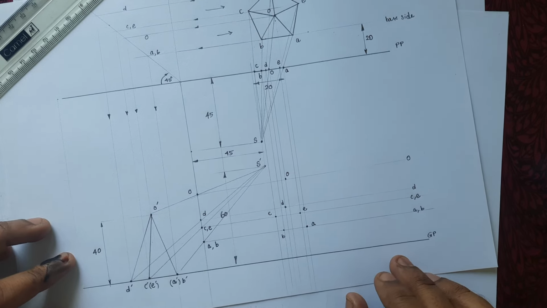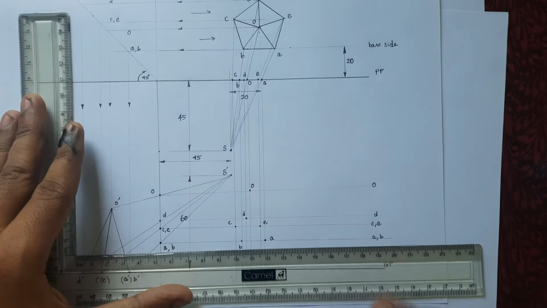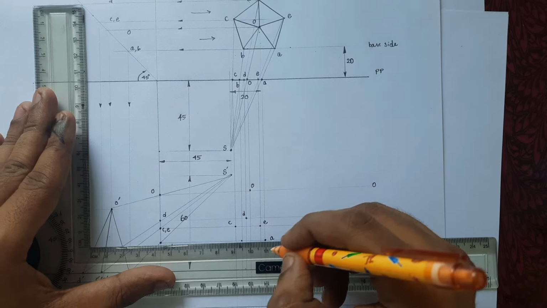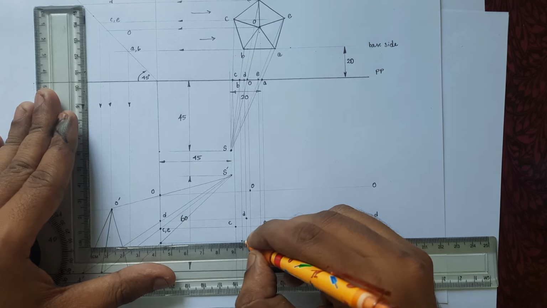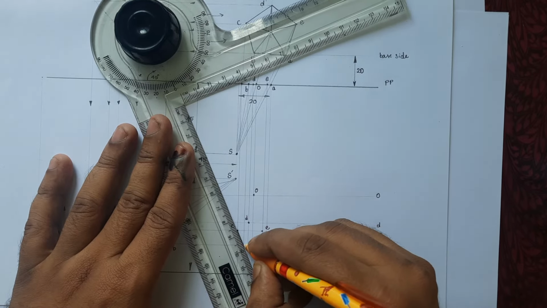So now all the points are drawn, and after that the right extreme point is A, the left extreme point is C. First connect the right extreme point to the left extreme, A to B and B to C. These lines should be thick.